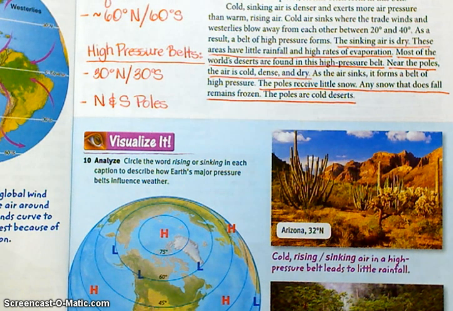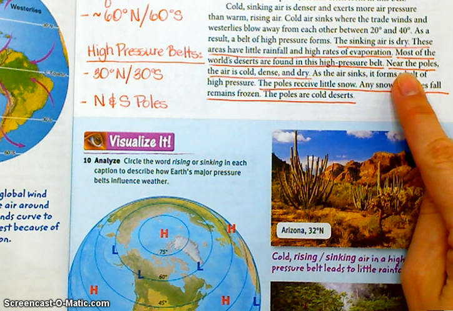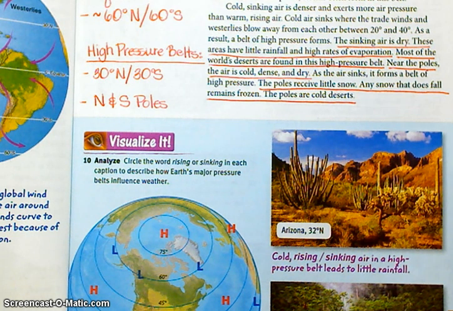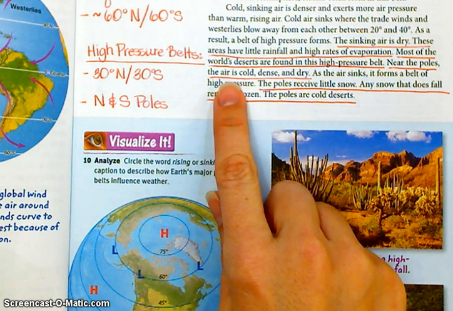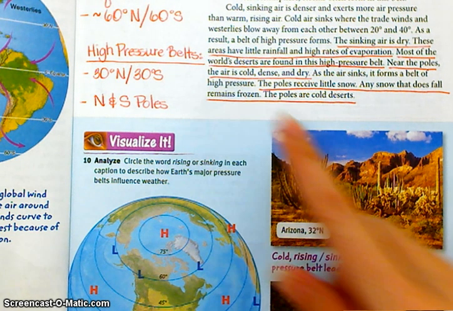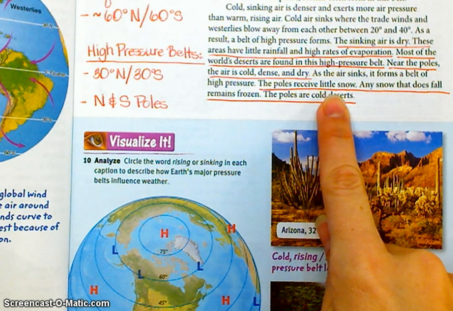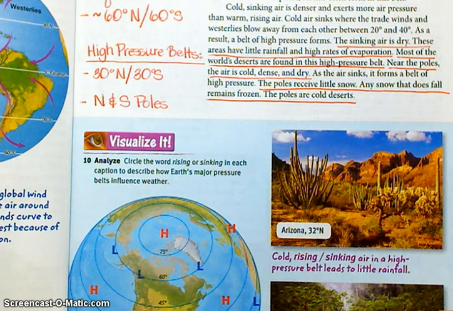Also, 90 degrees north and 90 degrees south, the north and south pole, are also very dry areas. You don't think of them as dry because you see frozen ice at both the north and south pole, but you don't get a whole lot of precipitation because, again, it's a high pressure area and you don't get a whole lot of cloud formation very often. What little snow the poles do receive typically stays frozen. The poles can be thought of basically as cold deserts.